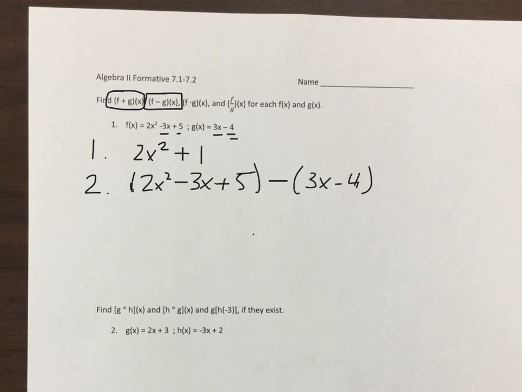To subtract, we're going to add the opposite. So add, change the sign on these, and then combine like terms again. So I'd have 2x squared. I have minus 3x and minus 3x, which would be a minus 6x. I have 5 and positive 4, which would be a positive 9.